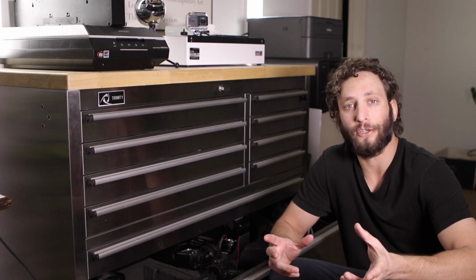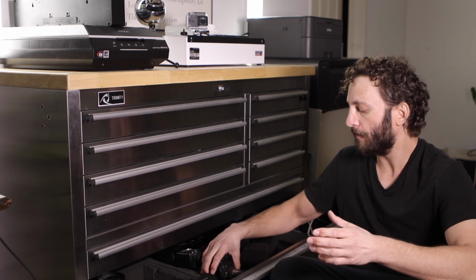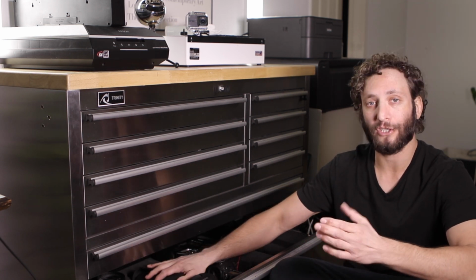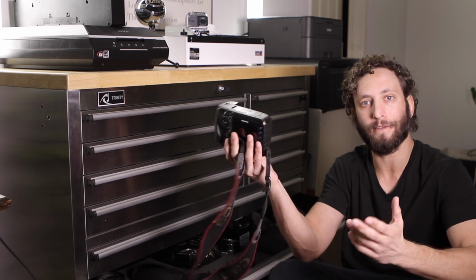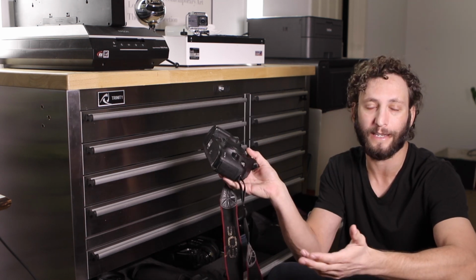Next, let's talk about gear. The first thing you need to do is select your equipment. Now, when it comes to camera bodies, because this is a generic checklist, I always recommend just having your primary camera and your secondary camera.